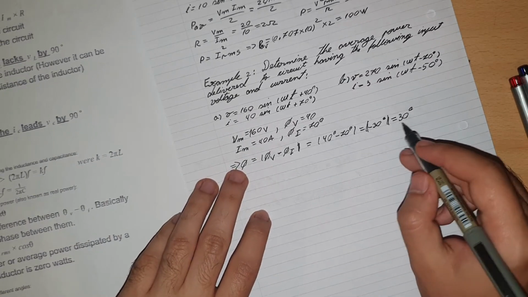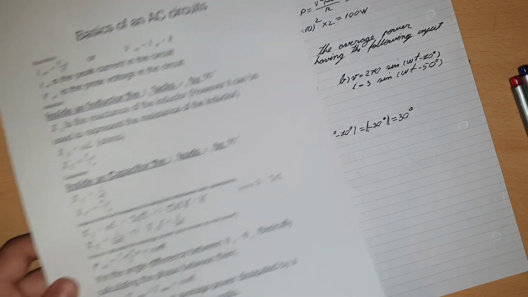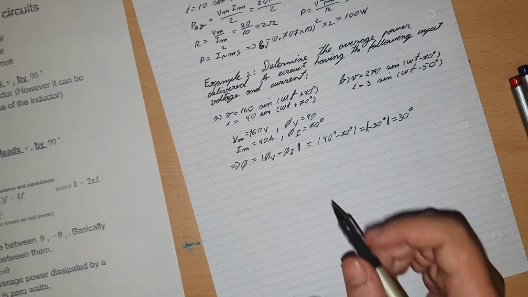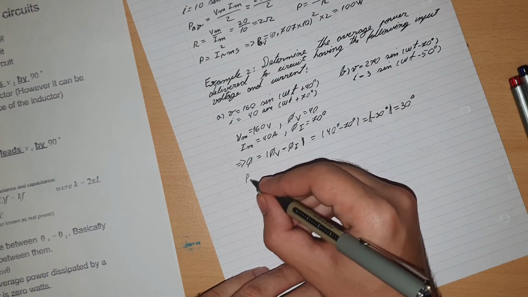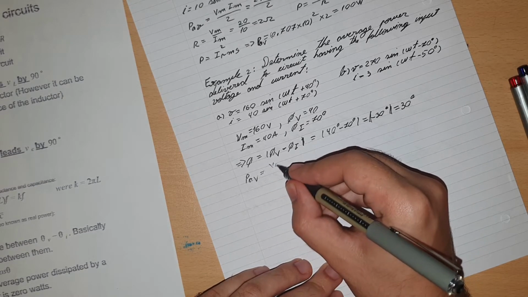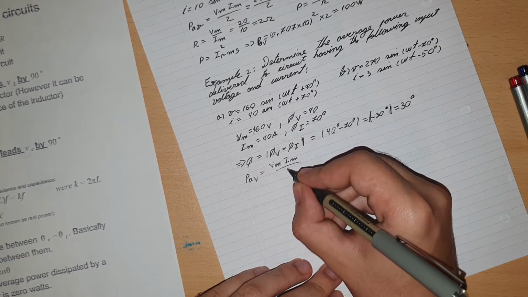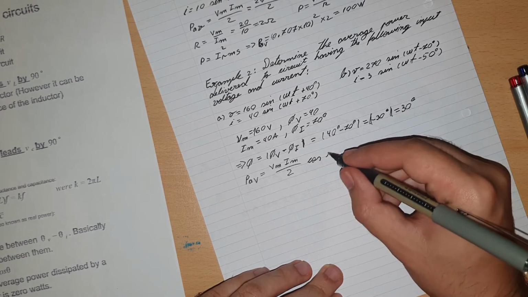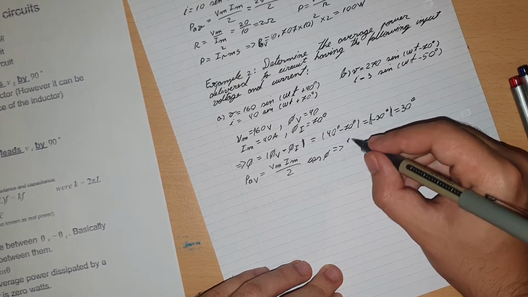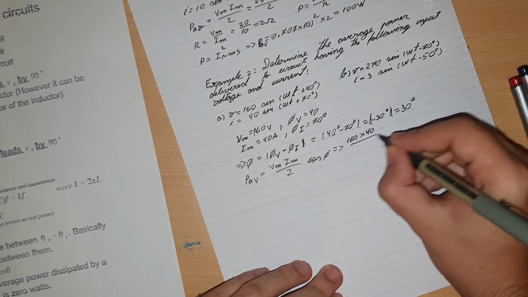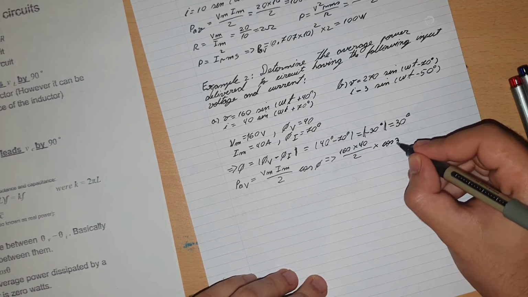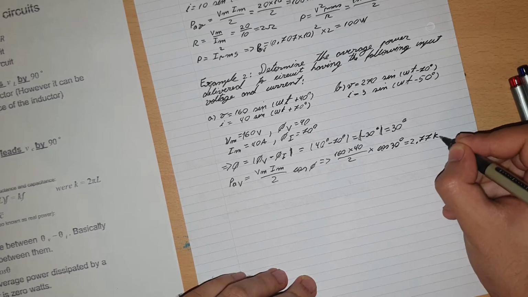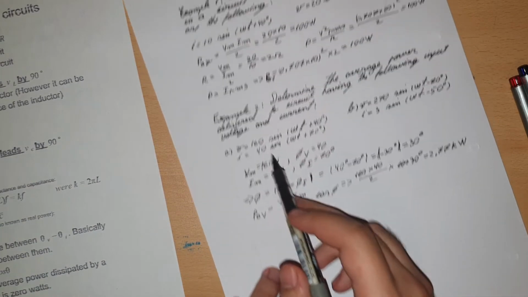Alright, now that we know the cosine, we can apply the power formula: Vm times Im divided by 2 times the cosine of the angle. So PAV will be equal to Vm Im divided by 2 times cosine of the angle, which is 160 times 40 divided by 2 times cosine of 30 degrees, and that will be equal to 2.77 kW. So that is the power inside this first circuit.